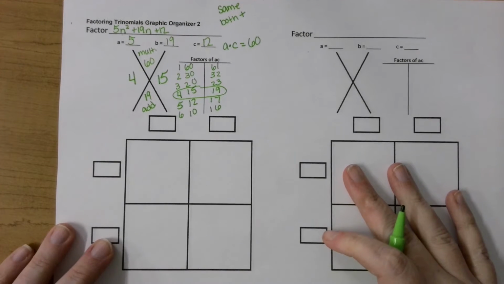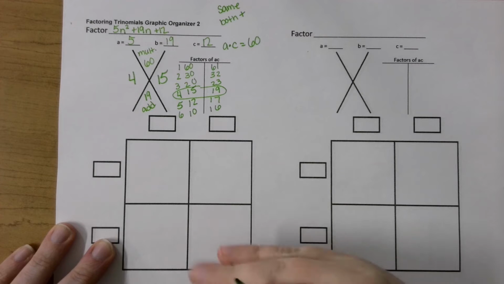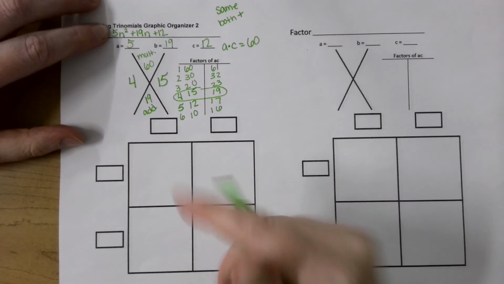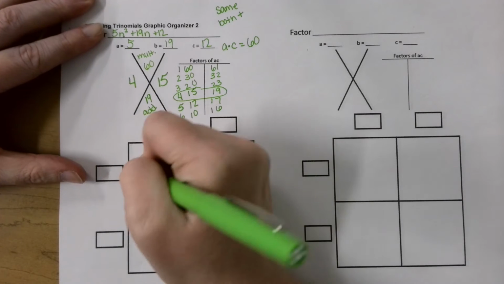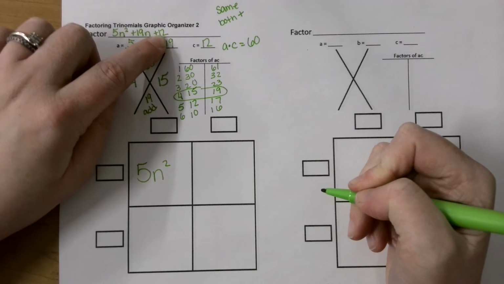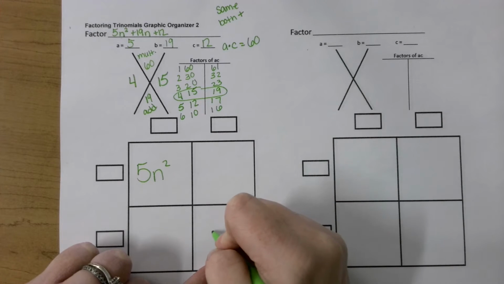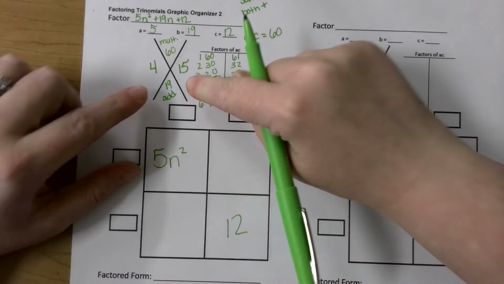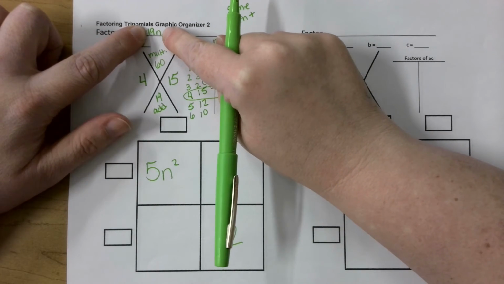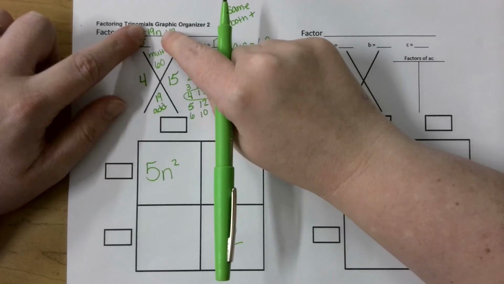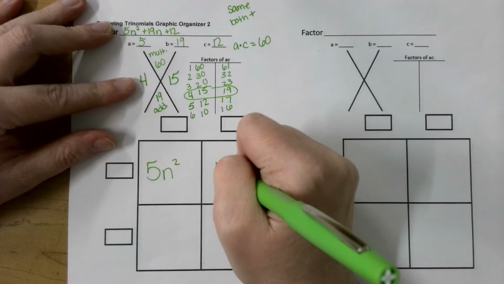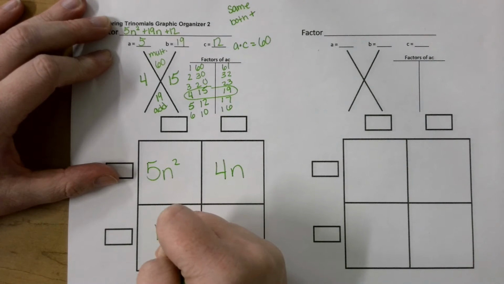Okay, so we have some good information to use, and now we're going to use our box. We're going to fill this in. We put the first term in the first box. We put our last term in the last box. And remember, we said we wanted to add to 19, but really what we want to add to is 19n, not just straight up 19. So instead of just 4 and 15, we're going to put 4n and 15n in the box.